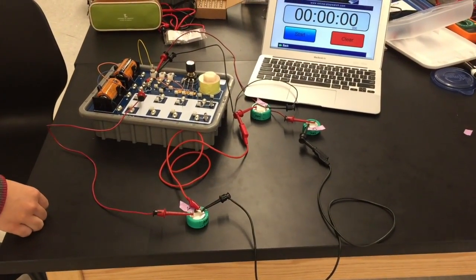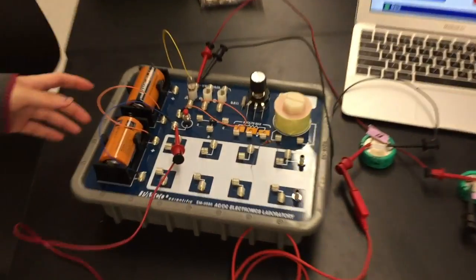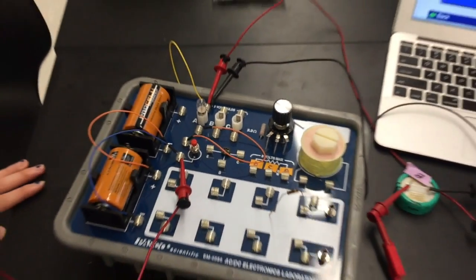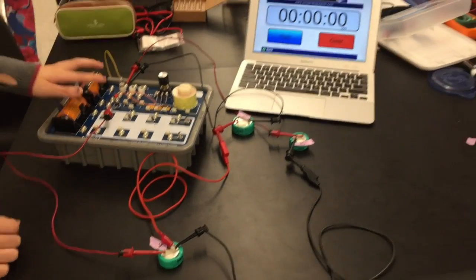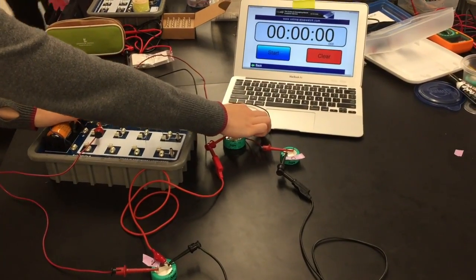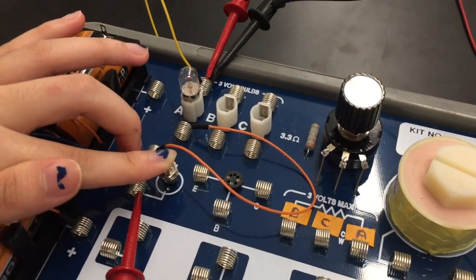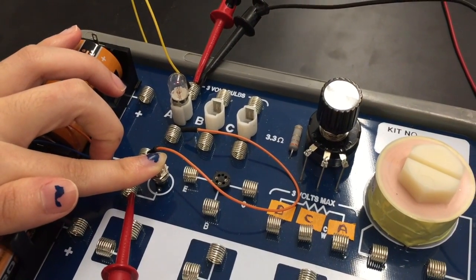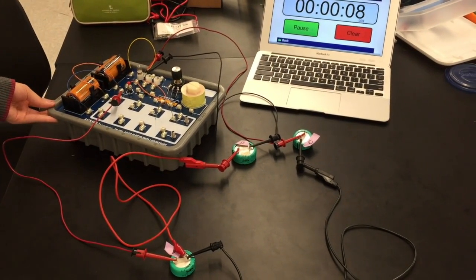Now we discharge all three capacitors by disconnecting them from the batteries and connecting them to the light bulb. And we're trying to see how long it would take for the light bulb to go dark. So it took about 7 to 8 seconds in total. So now we are charging all of the capacitors again for 30 seconds.